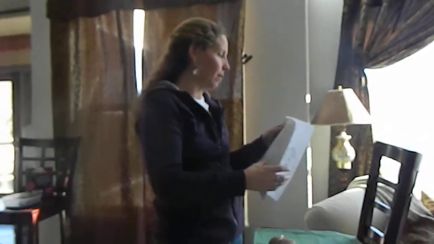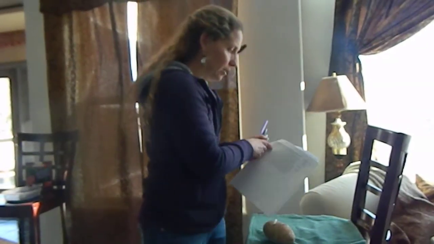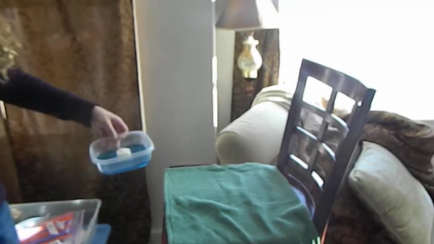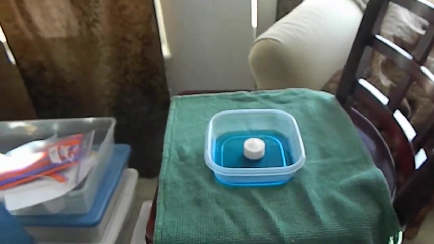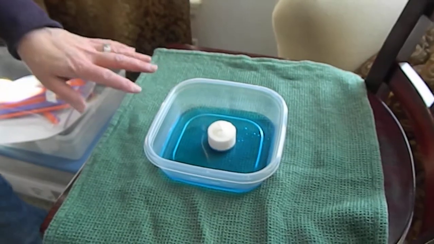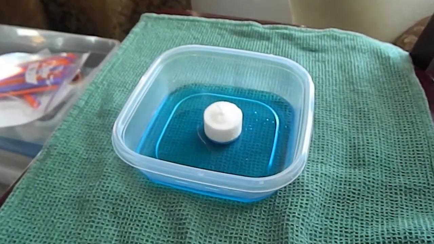So then part D is called rising waters. And so rising waters, you will need the square Tupperware with a candle. You don't want the candle floating. You want just enough water in there to go up the sides of the candle.